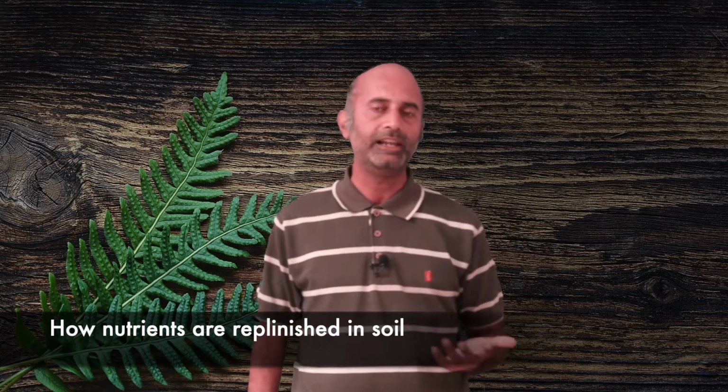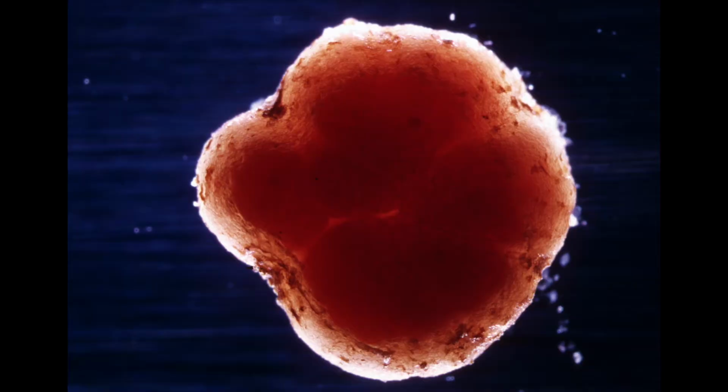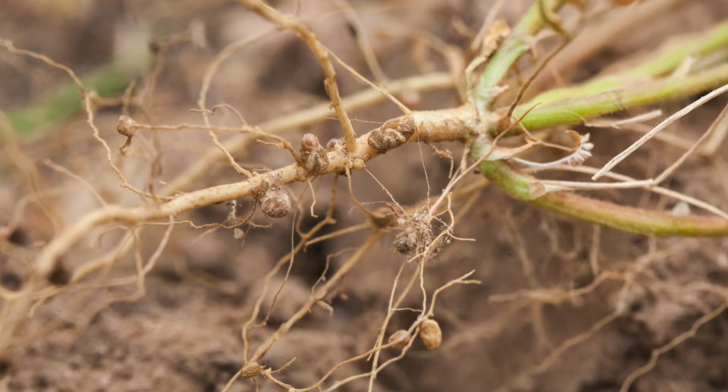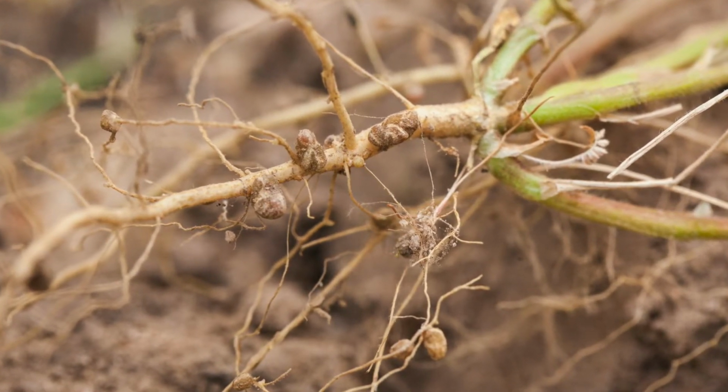Now we'll study the next topic, how nutrients are replenished in the soil. What do you mean by replenish? Replenish means refilling something. So the nutrients are refilled in the soil mainly by many bacteria available on our planet Earth. For example, Rhizobium bacteria fix the nitrogen present in the atmosphere, known as atmospheric nitrogen, into the soil in various soluble forms, so that plants can absorb the nitrogen in soluble forms and process it. These bacteria are also known as nitrogen fixing bacteria.